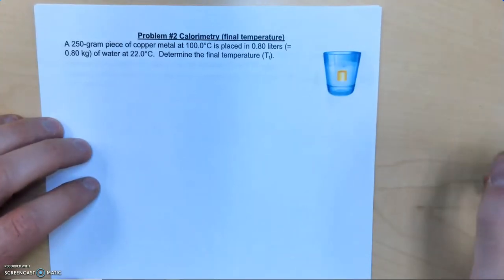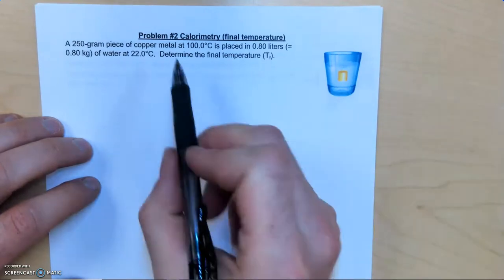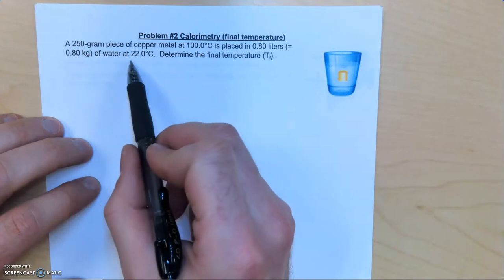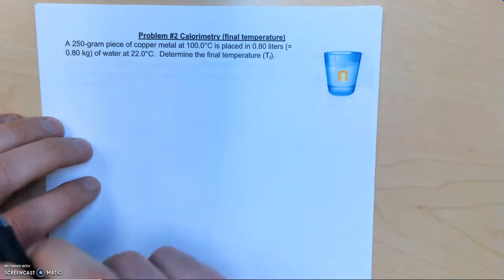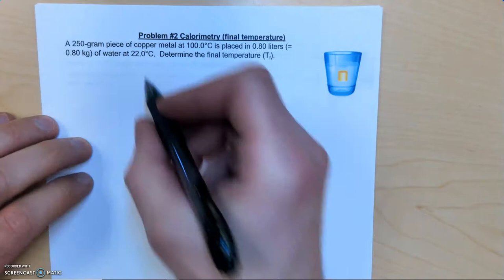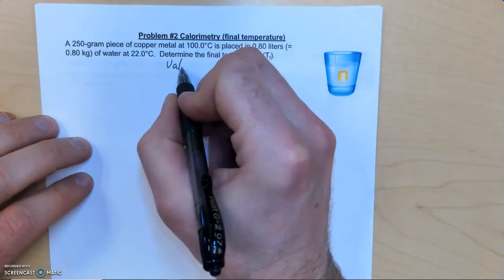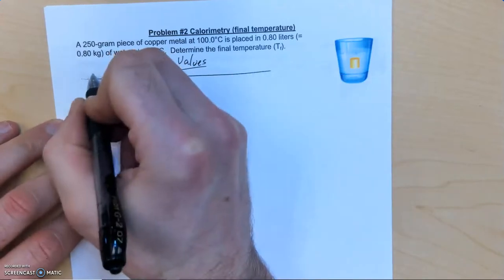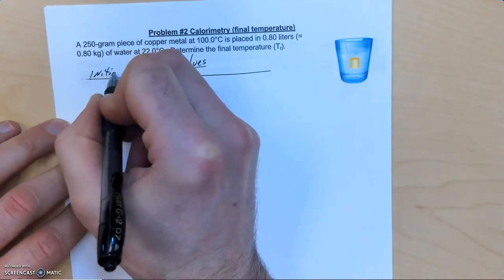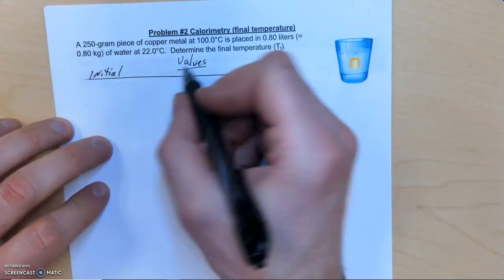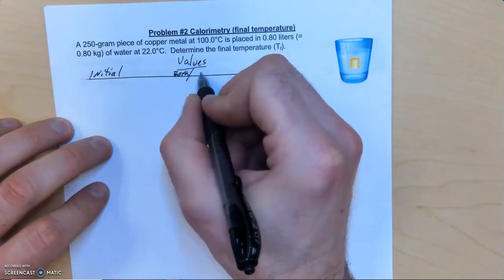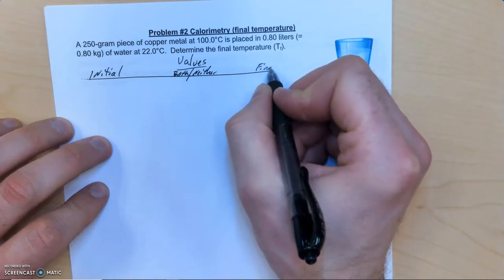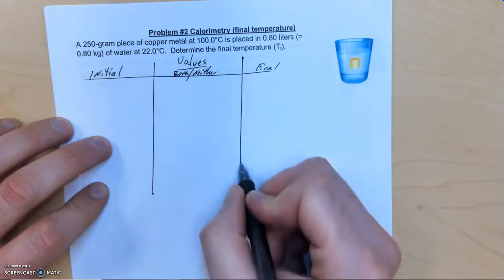All right, problem number 2. A 250 gram piece of copper metal at 100 degrees is placed in 0.8 liters of water at 22 degrees. What is the final temperature of the water? All right, again, let's write down our values, the things that we know. So our initial, our both or neither, and our final. All right, I'd like to make a little chart.